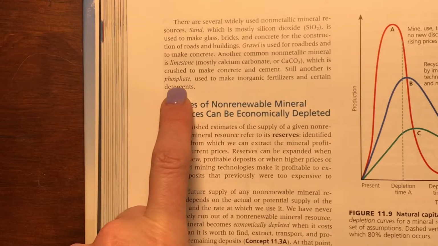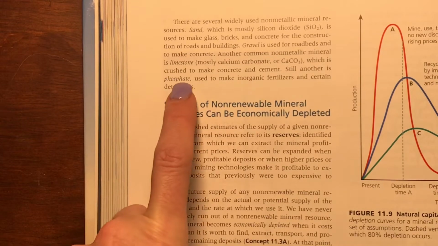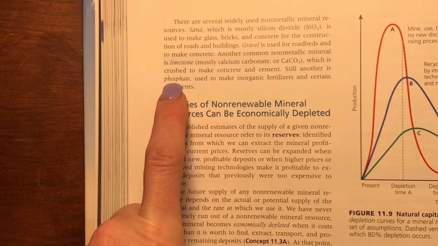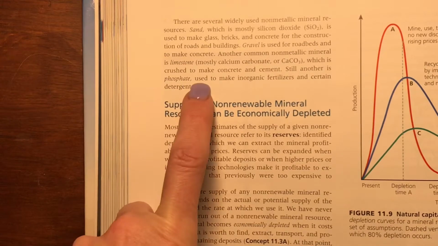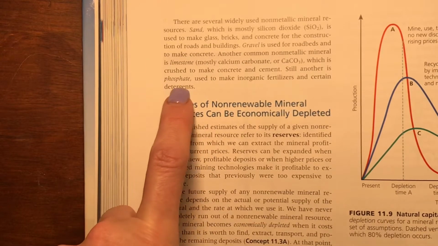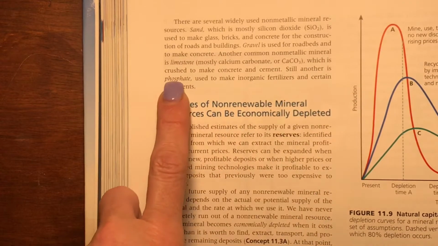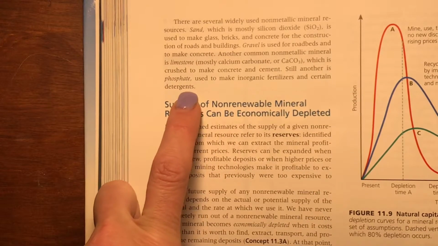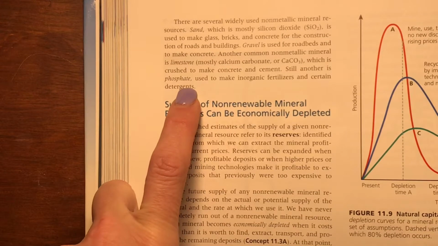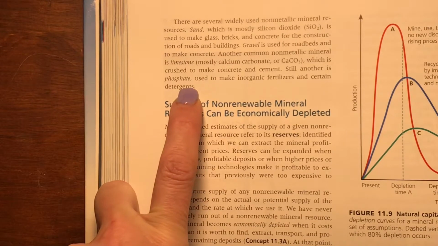And then phosphate is not a formula by itself. It would be something like calcium phosphate. And as you know, that's the P in NPK, and so that's going to be inorganic fertilizer. This says certain detergents. Phosphate is no longer used in detergents anymore once we realized that nitrates and phosphates were two of the things that led to eutrophication.